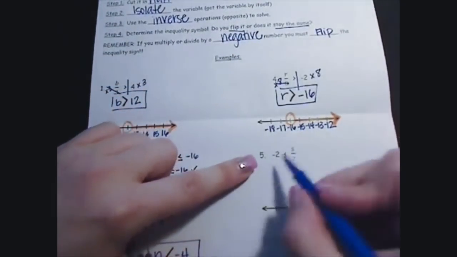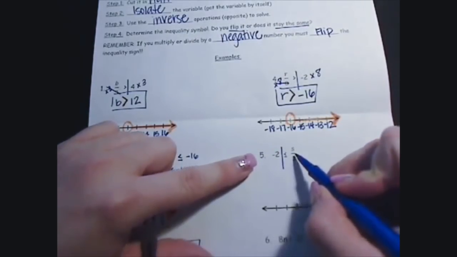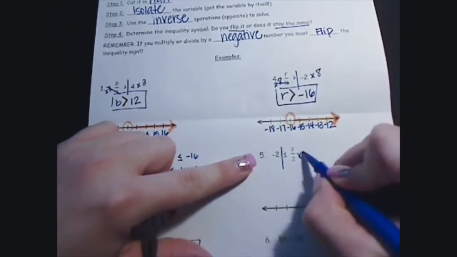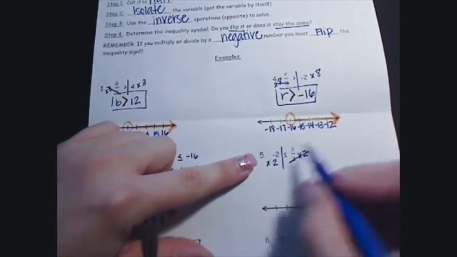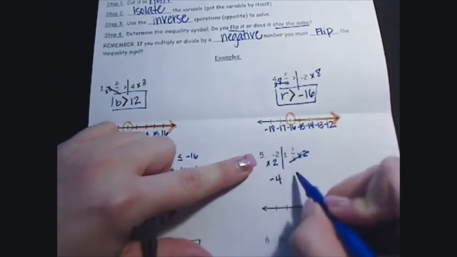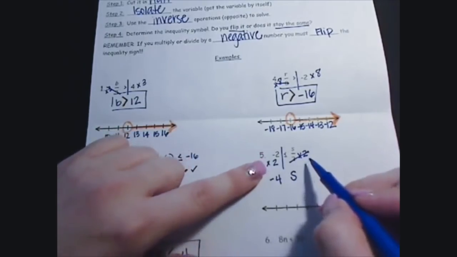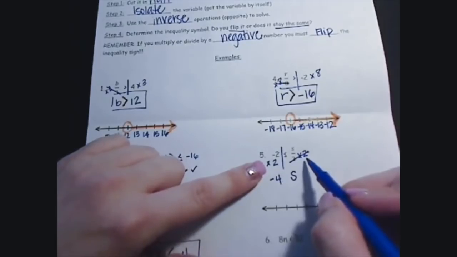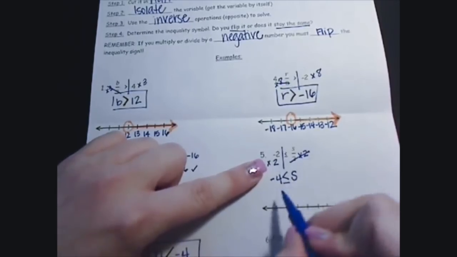Okie dokie. Number 5, cut it in half. We're going to isolate the variable, so the opposite of dividing by 2 is multiplying by 2. And do that to both sides. My 2's cancel. -2 times +2 is -4. And I have s on this side. Did I multiply or divide by a negative number? No, I did not. So I don't need to flip anything. So let's copy down. Just bring the inequality symbol down.